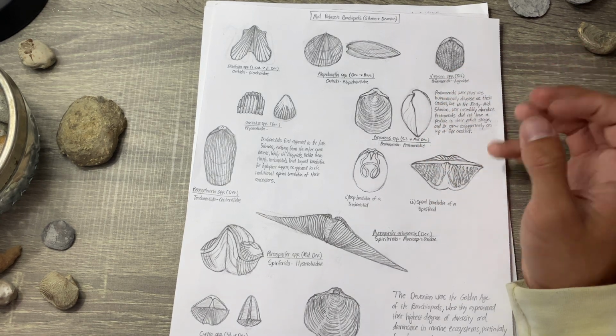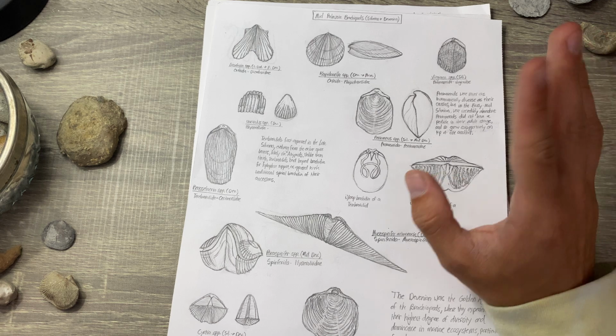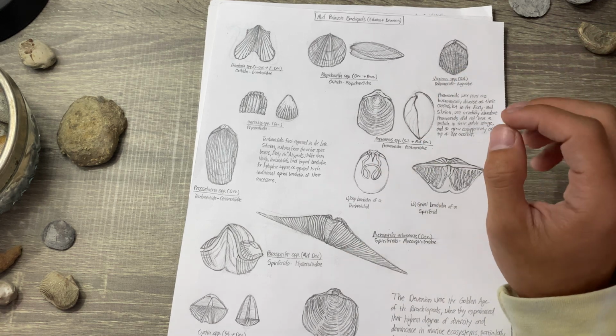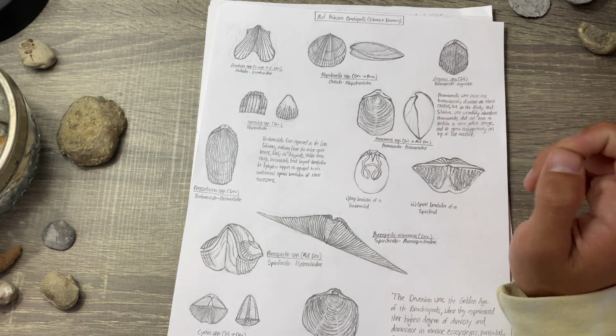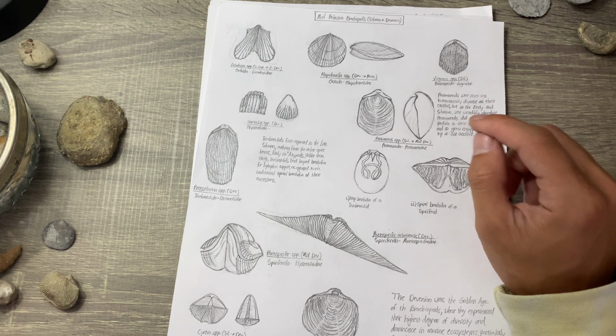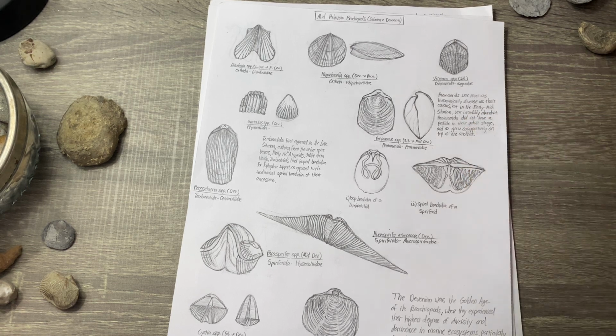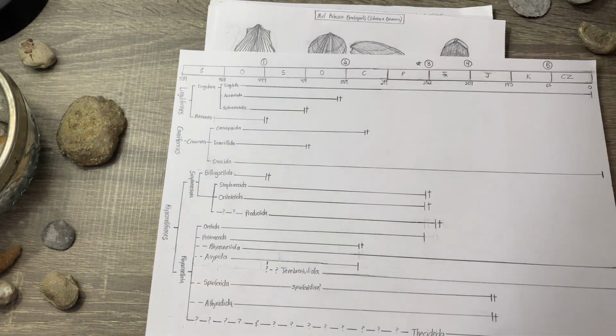These Pentamerid communities, though, were very short-lived. They sort of straggle on throughout the Silurian, and Pentamerids do not make it past the Devonian extinction boundary. I should probably explain. Pentamerids get their name because of their internal structure.